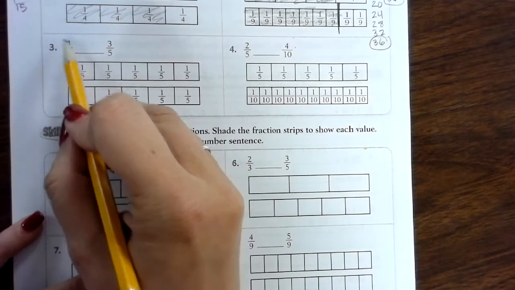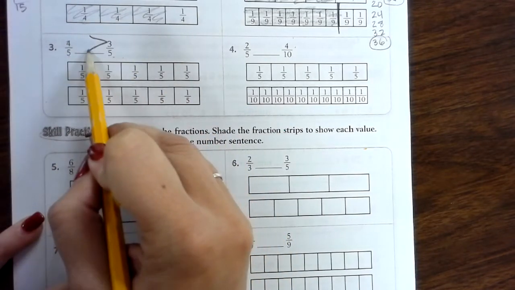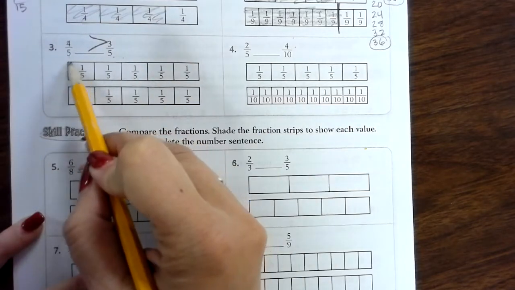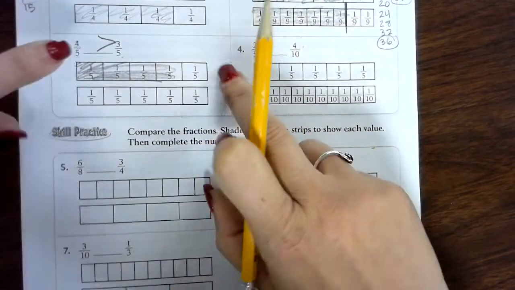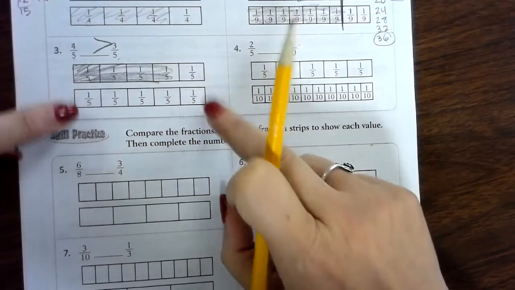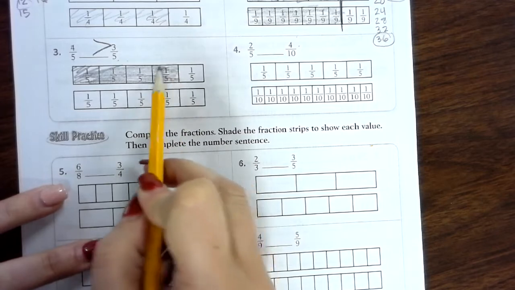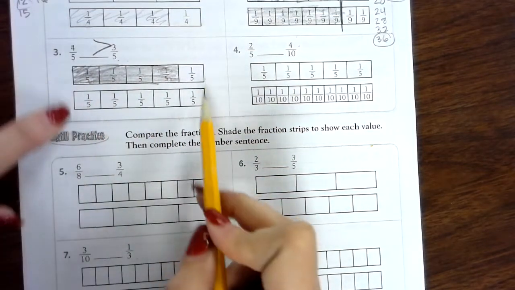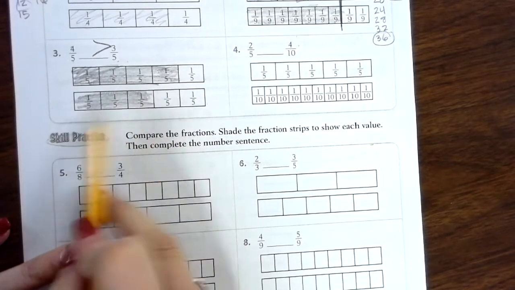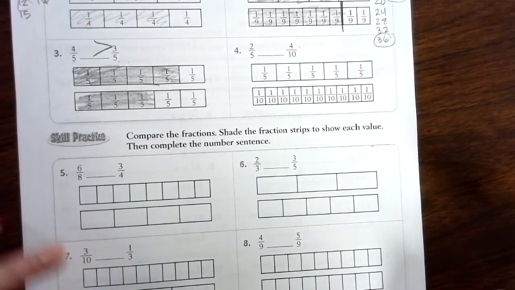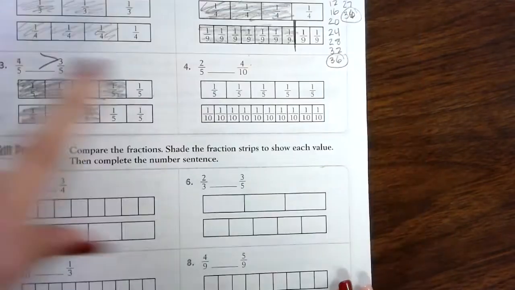Okay. 4/5, I already have a common denominator. So 4 we know is greater than 3. So if I colored in 4 of these, and again, your pieces, your candy bars, your whole candy bar or pie or whatever must be the same size for this to work. That's why you have to have common denominators. And then 3 of these, well, which one's greater? Because the denominators were the same, I didn't need to do anything.